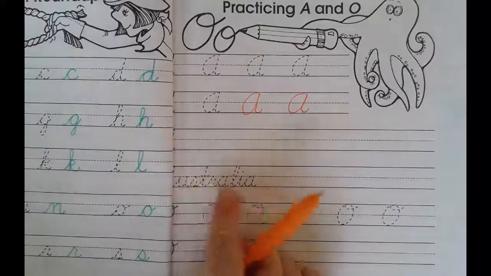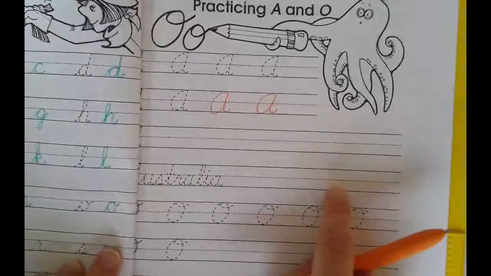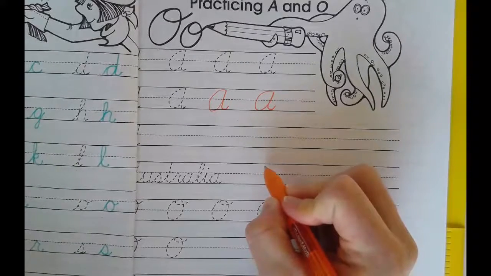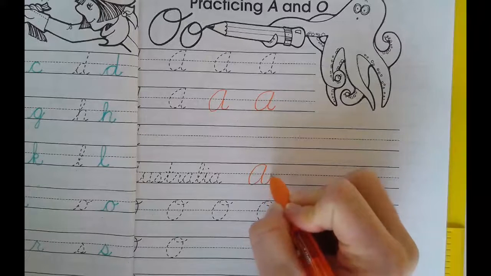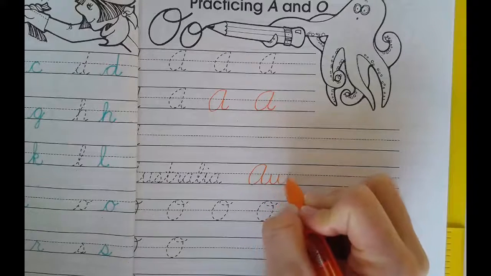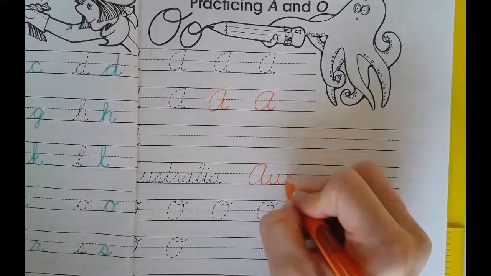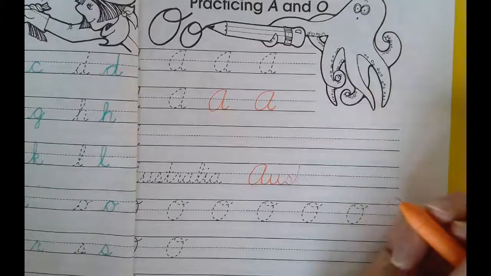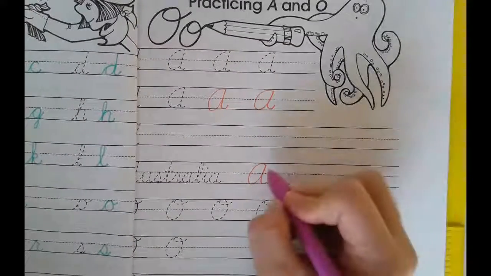You don't have to trace this one since the A is cut off, but we do need to write our own word Australia here on the line. So I'm going to spell it with you as we write it. So capital A, U, S, oops, my S got messed up, T, hold on boys and girls, I apologize, my marker is not working. I'm going to switch to a different color and I'm going to start over, so I apologize for that.